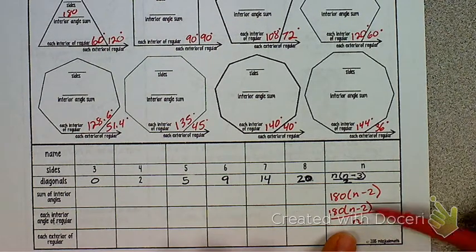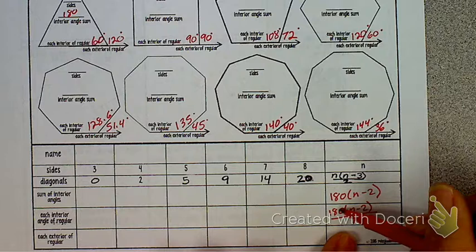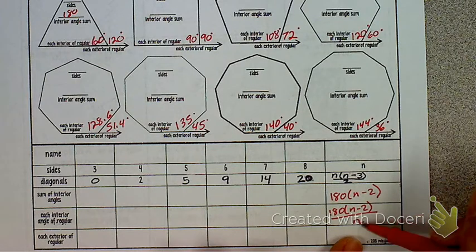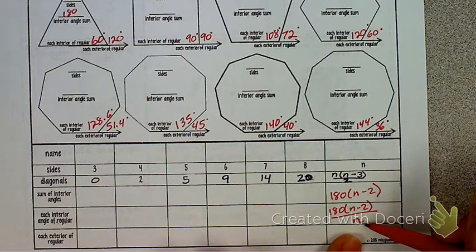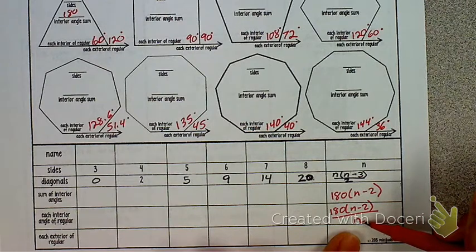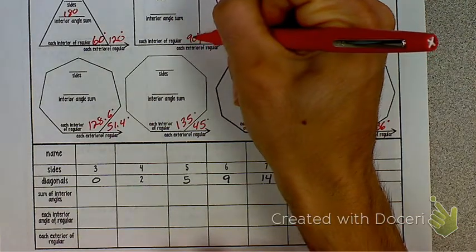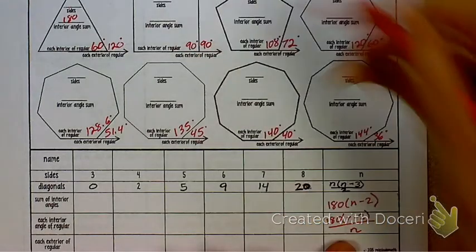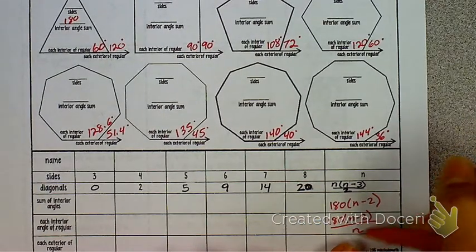So here's what I mean. Let's try the four-sided shape again. What is 4 minus 2? 2. Times 180? 360. 360 divided by 4 is? 90, which is what we have here. So it splits it evenly by the number of sides for each angle.